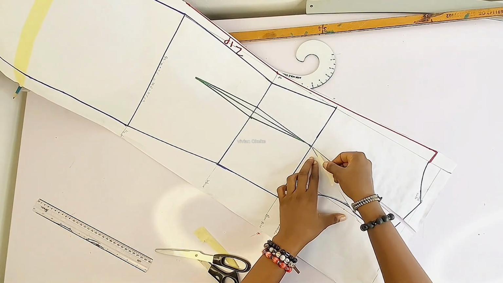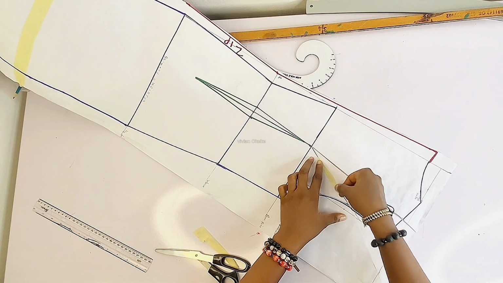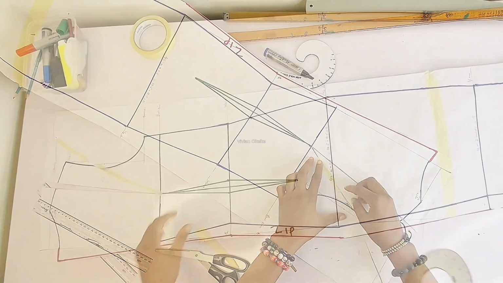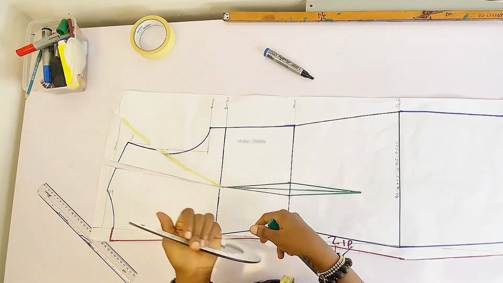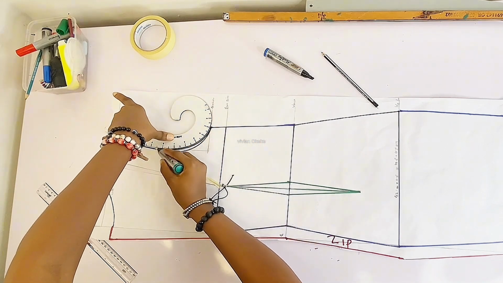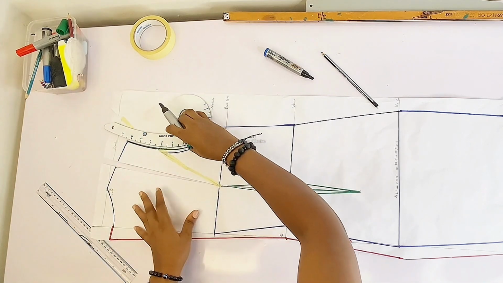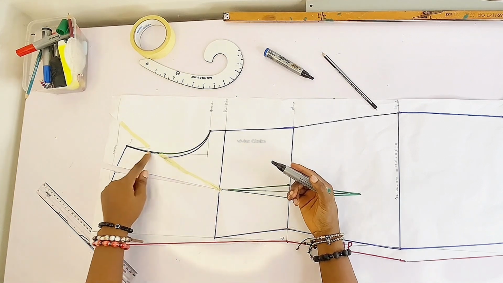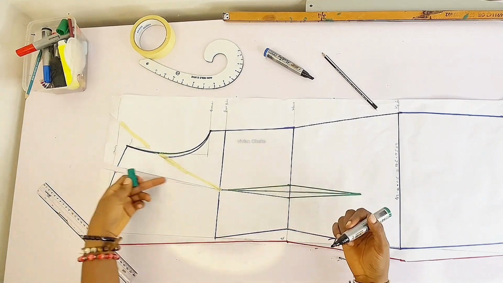Now, you can notice that anytime I try to transfer the dart, see the armhole line is no longer equal. So now I have to adjust this. And if I go ahead to sew this dress without even creating a dart on the shoulder, no, I have to create a dart on the shoulder. But this is going to give me the fitting that I want. I don't know if you get, this is all for the fitting.